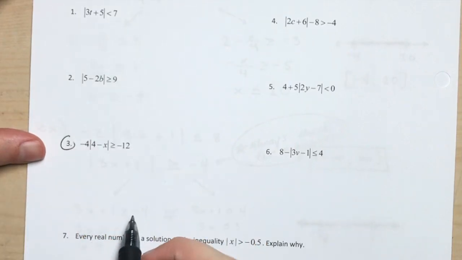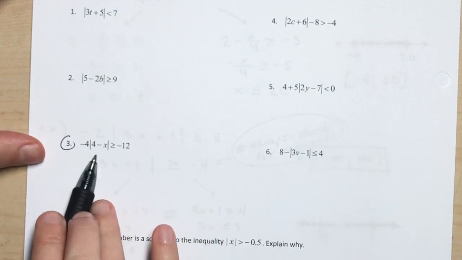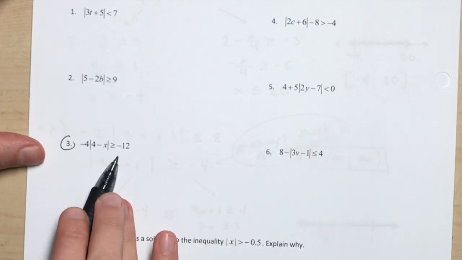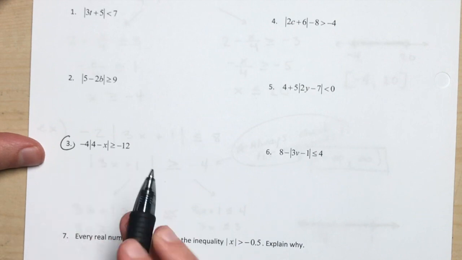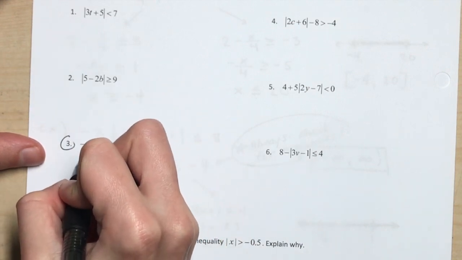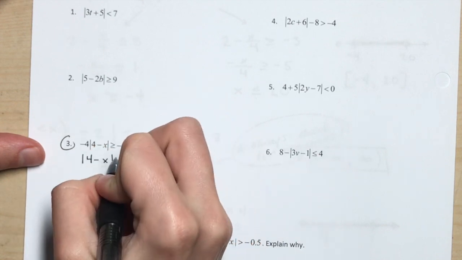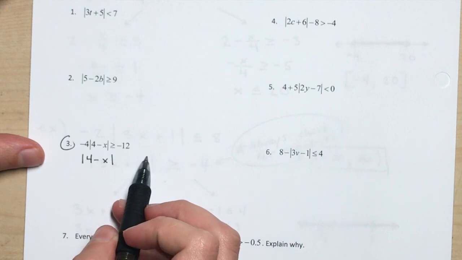All right, I'm going to start with number 3. Our first goal is to isolate the absolute value, so we should bring this negative 4 over by dividing. So we've got the absolute value of 4 minus x. When we divide by negative 4, what do we have to remember?